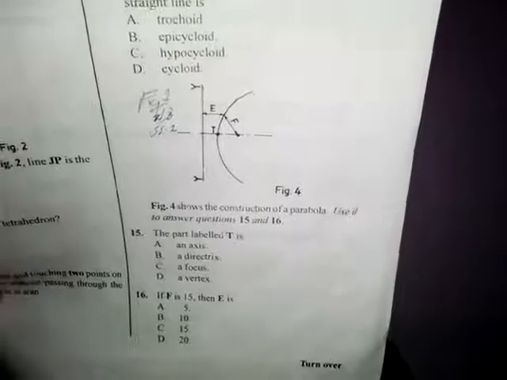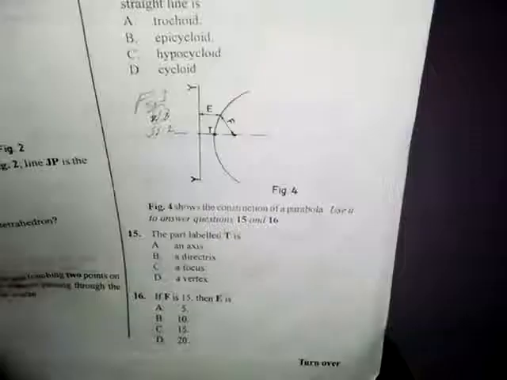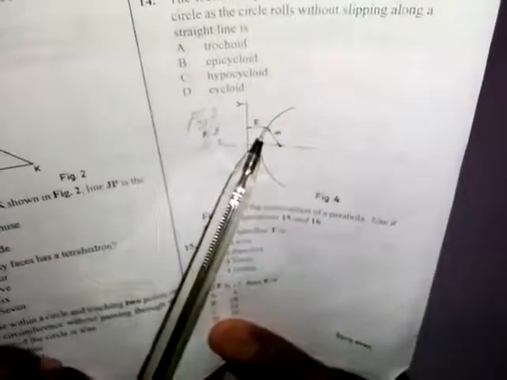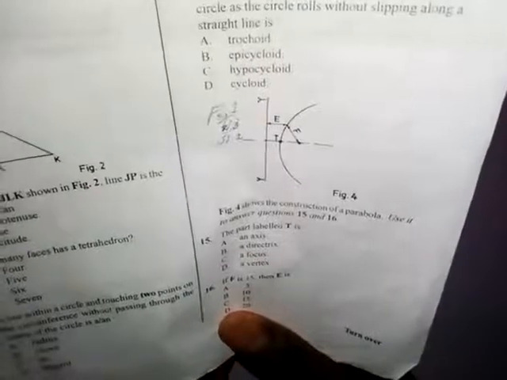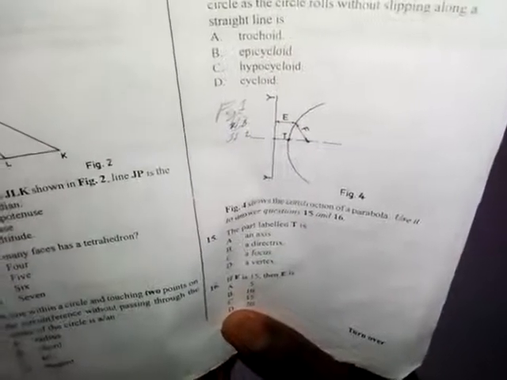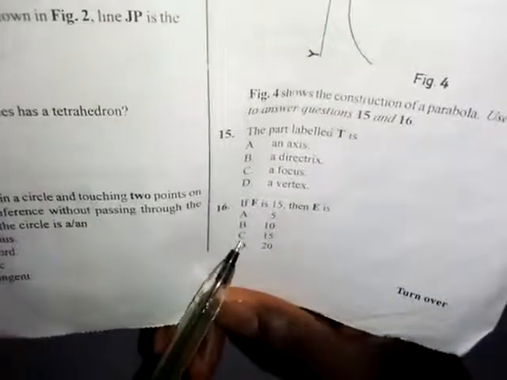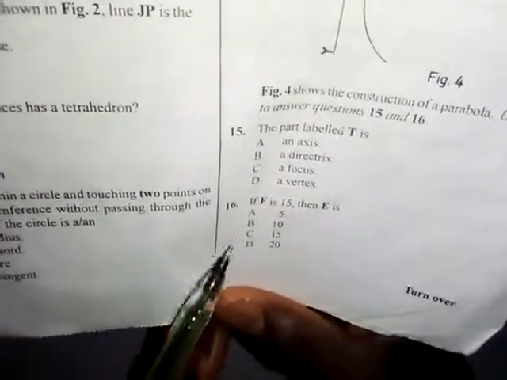The eccentricity of an ellipse is less than 1. The eccentricity of a hyperbola is greater than 1. If the distance from here to here equals 15, and the distance from here to here is also 15, then 15 divided by 15 gives us 1. That 1 is the value of the eccentricity of a parabola. So our answer in question 16 is 15, which is option C.